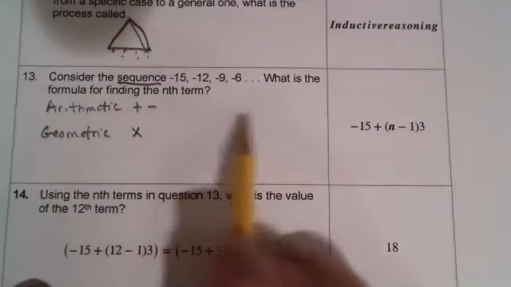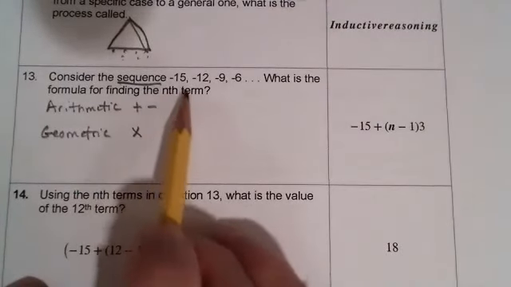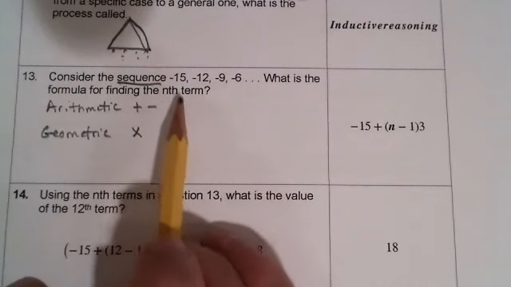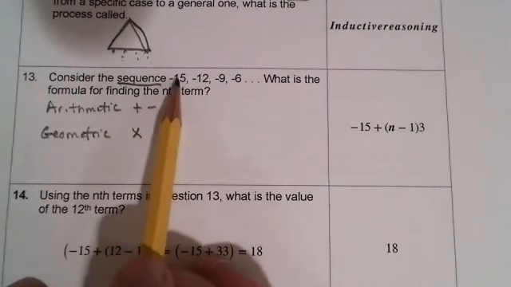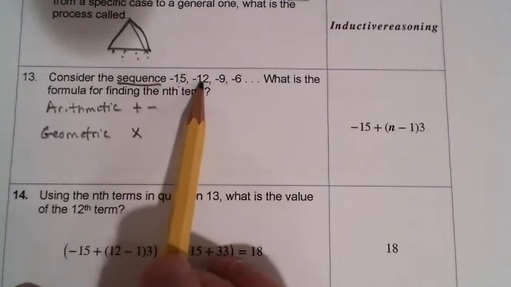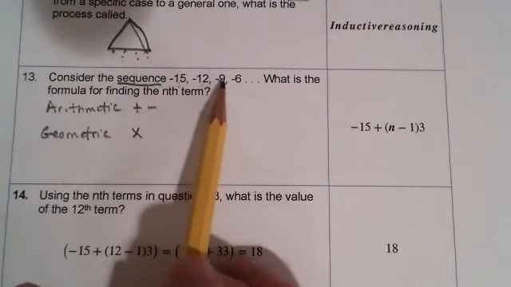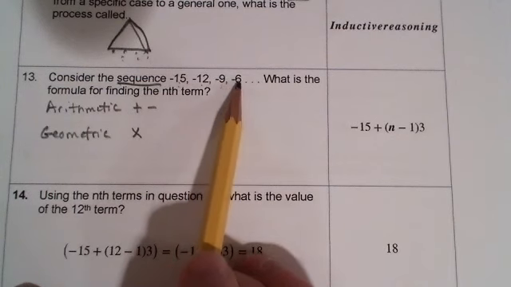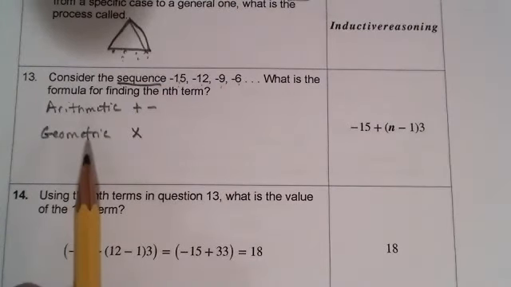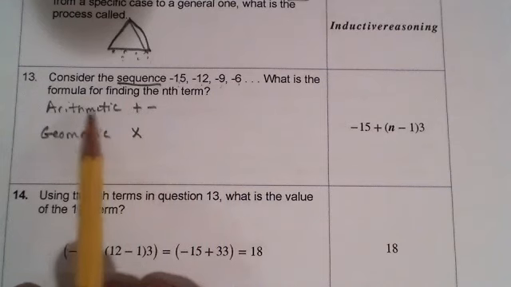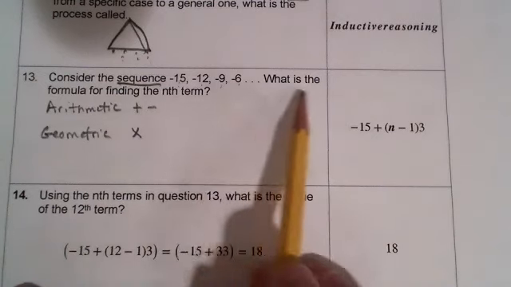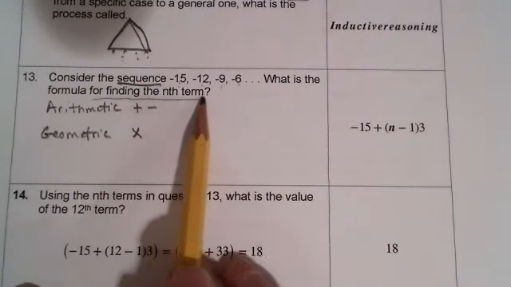Okay. So what is the formula for finding the nth term? We talked about this last week, like the 4th month or the 6th month or the 19th month. So I'm looking at my sequence. I got negative 15. If I add 3 to that, I get negative 12. If I add 3 to that, I get negative 9. If I add 3 to that, I get negative 6. It looks like I'm adding 3 each time, the same number. So this is an arithmetic sequence, and it wants to know what is the formula for finding the nth term.